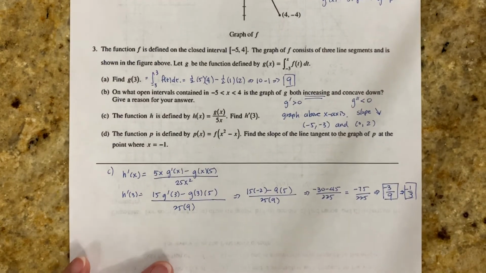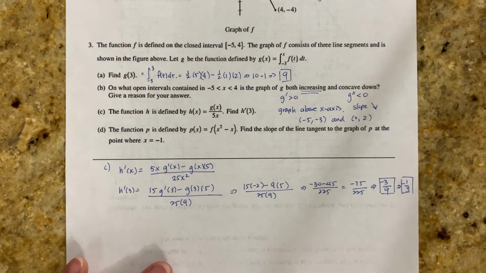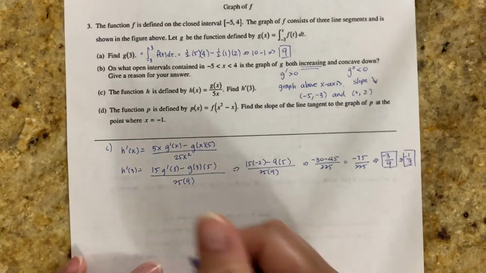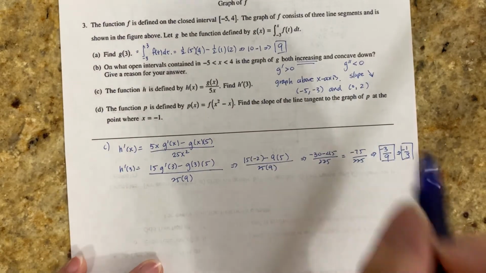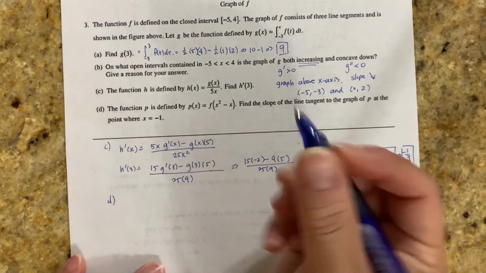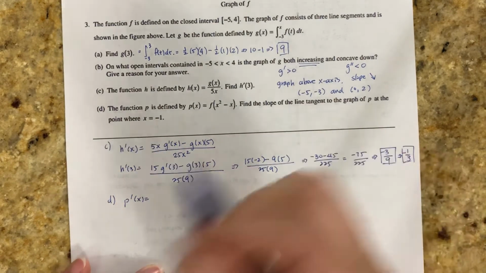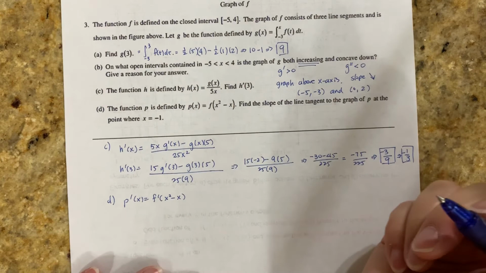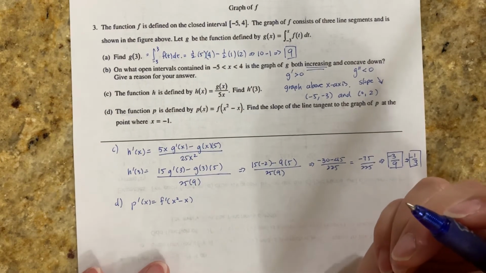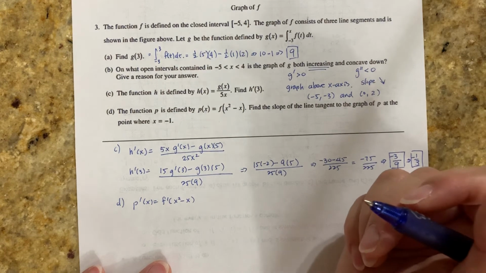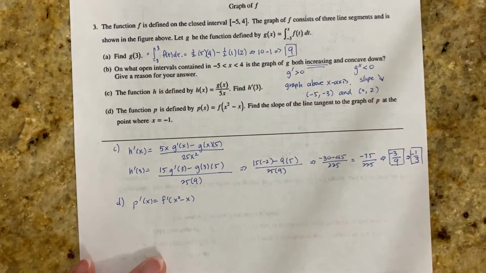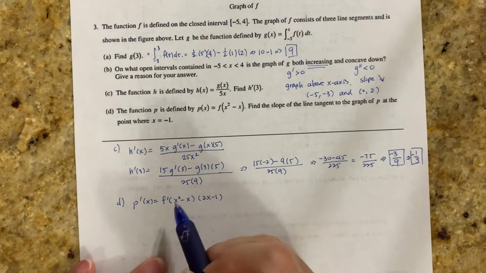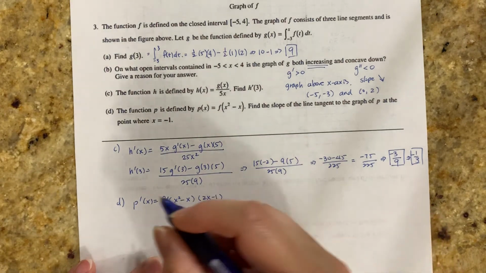Okay. All right, part D. The function p is defined by p of x is f of x squared minus 2. Find the slope of the line tangent to the graph of p at the point where x equals -1. So we just need to find the slope. Part D says we need to find p prime of x, right? Chain rule says take the outside, that's f prime, keep the inside the same. Hint, this was the FRQ you guys worked on yesterday, which is Unit 3 on AP Classroom. Then you multiply this out. This is 2x minus 1, because that's chain rule, the derivative of the inside. And we're looking for p prime of negative 1.